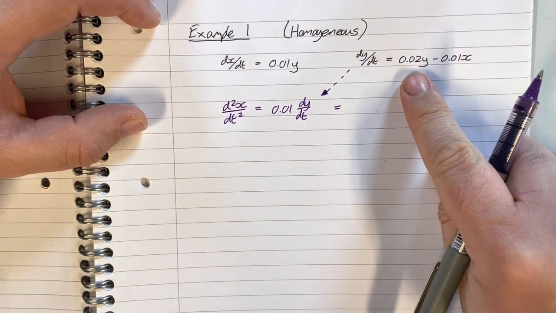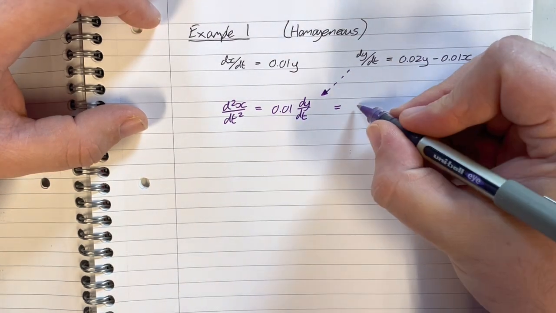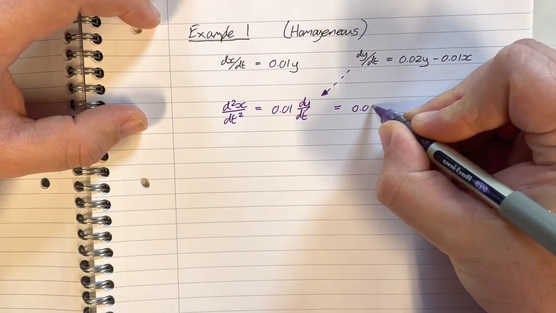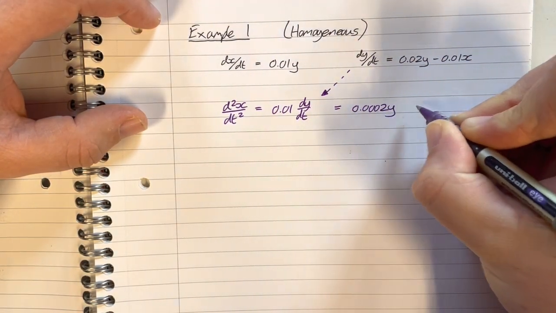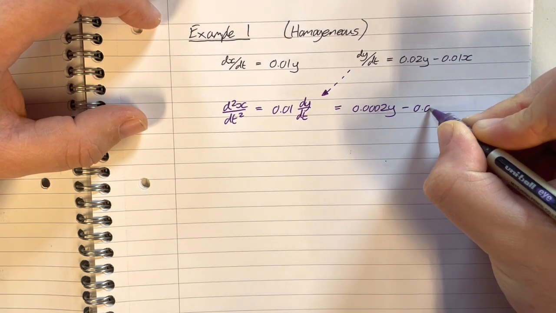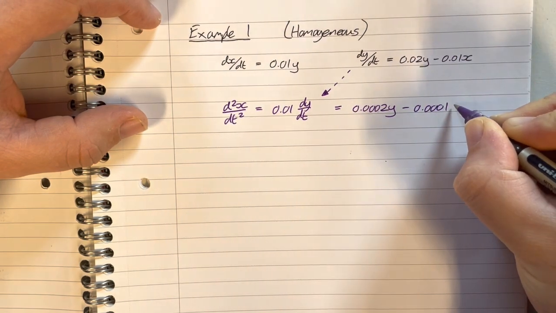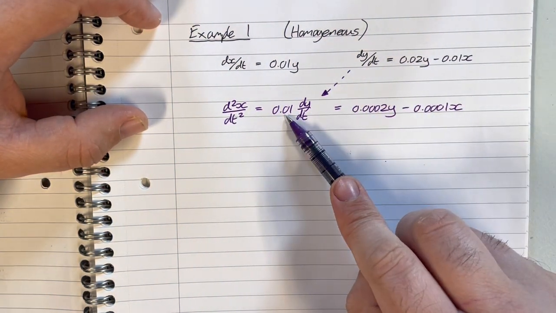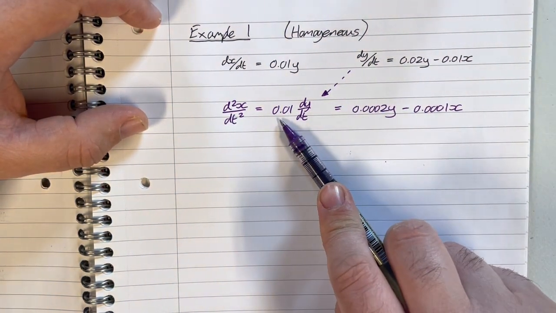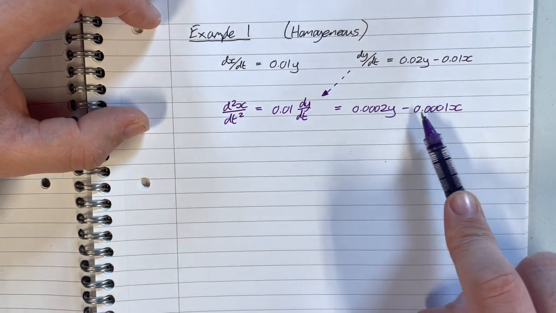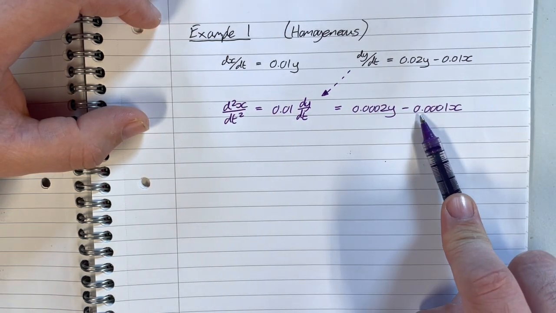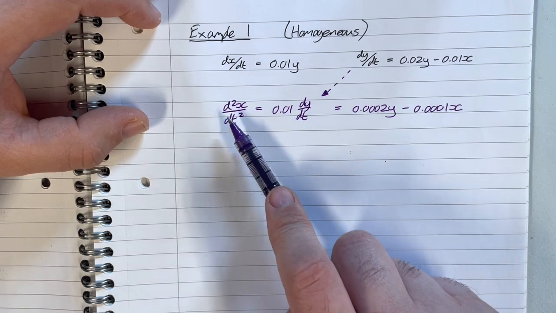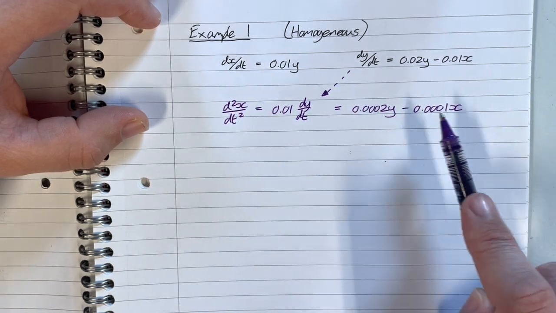So that's just going to be that times 0.01. So that's going to be 0.0002y minus 0.0001x. Okay, that's just me multiplying dy/dt by 0.01. That's exactly what I've got over here. So it leaves me with this equation. So we've got d2x/dt squared in terms of y and x.